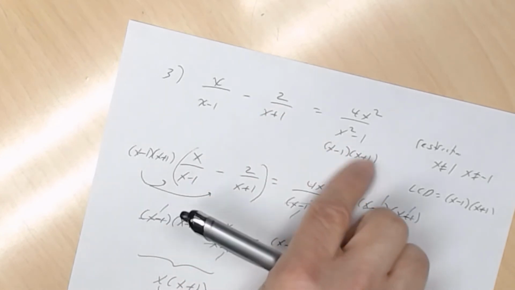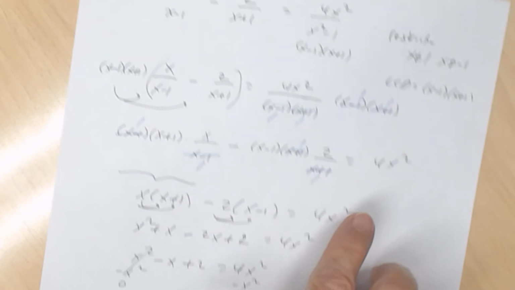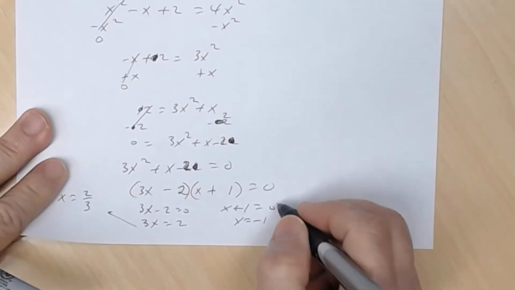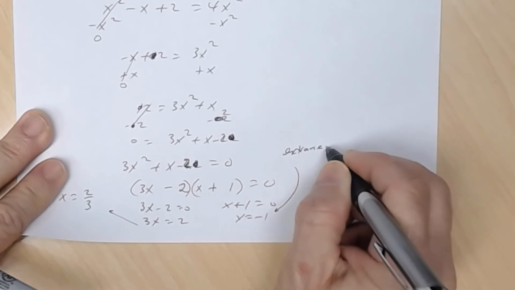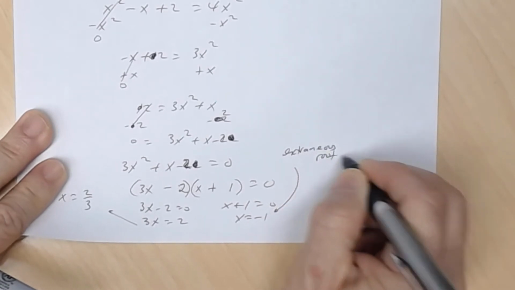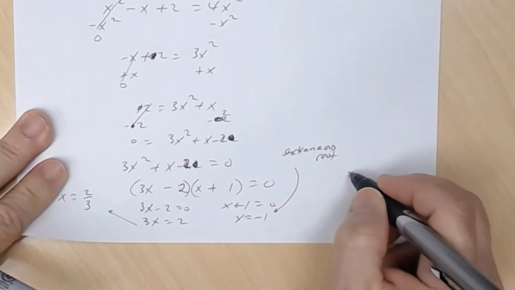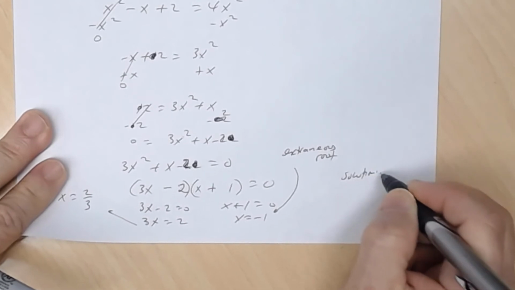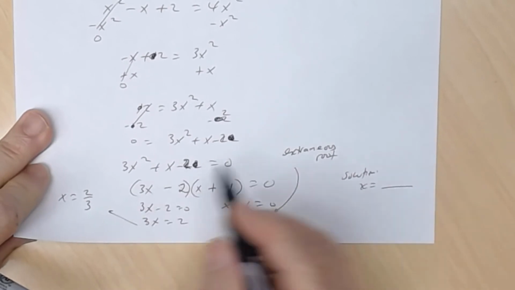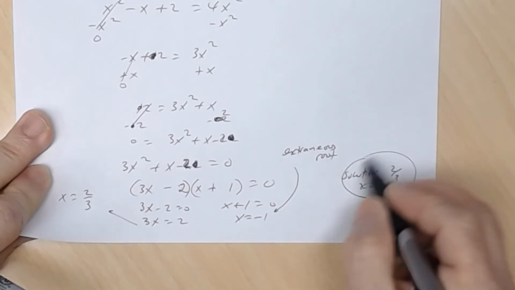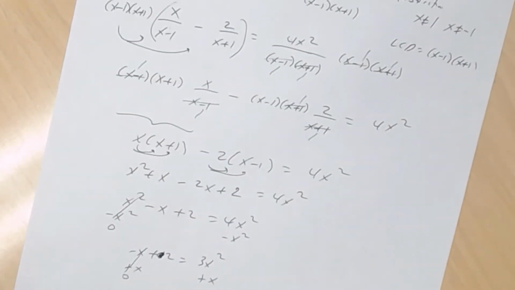It also makes this denominator 0. So remember, you cannot divide by 0. So this right here is your extraneous root or solution. So your actual answer, you're going to say x equals blank. What goes in the blank? 2/3. All right, so that's number 3.